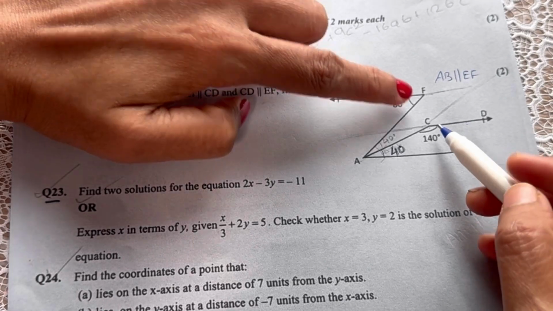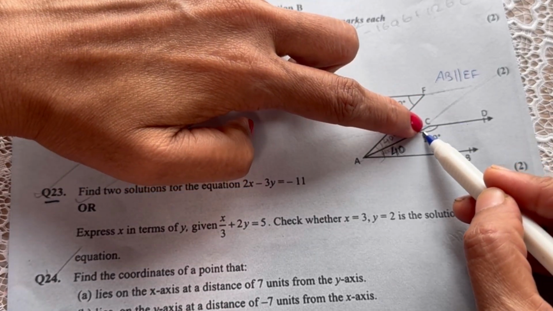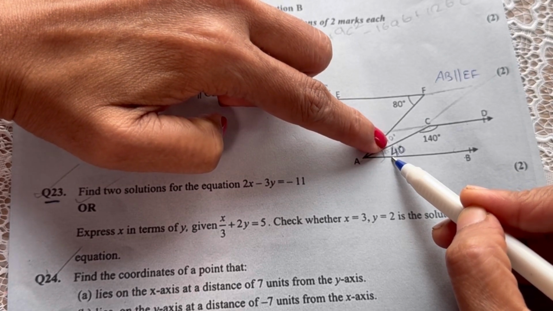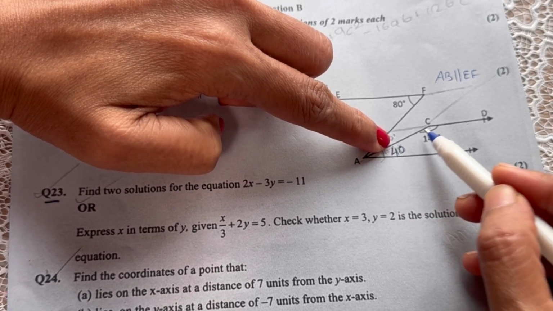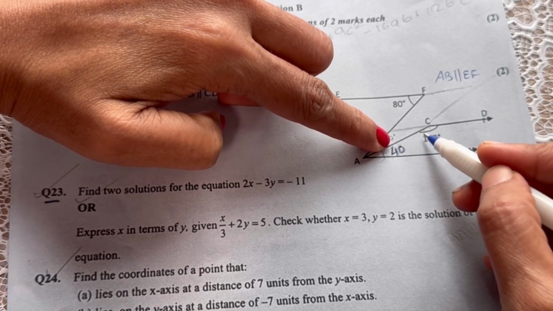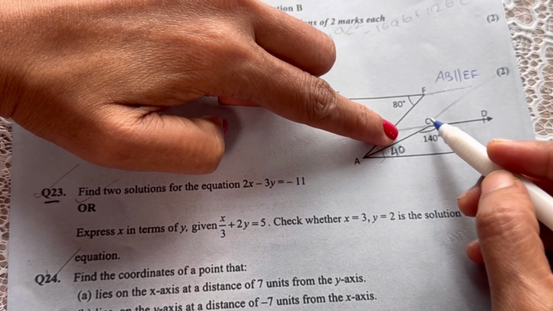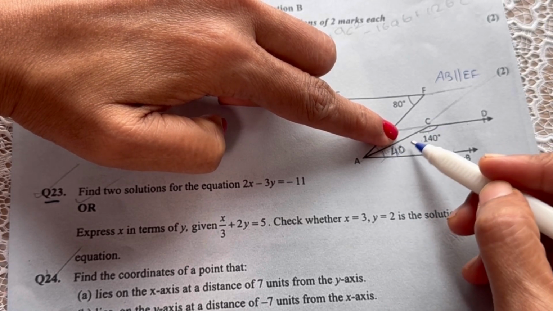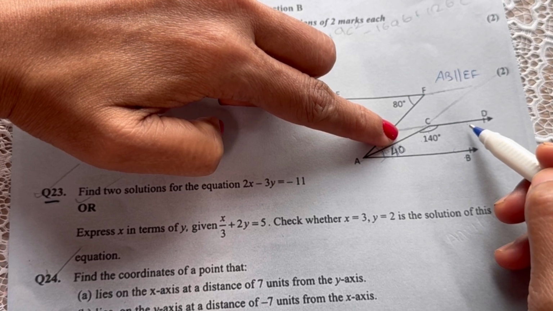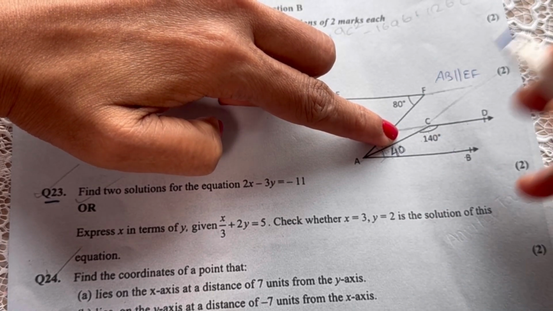Now, as AB and CD are parallel, if this is 140, then this angle will be 180 minus 140, as these two angles are interior angles on the same side. The sum of interior angles on the same side is equal to 180 degrees. So 140 plus 40 is 180.